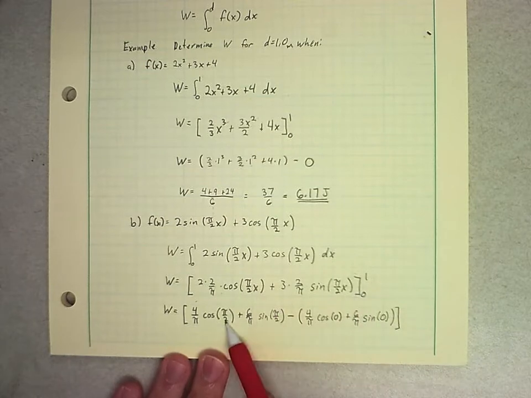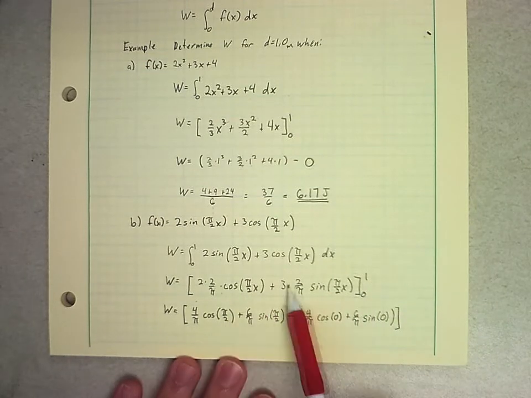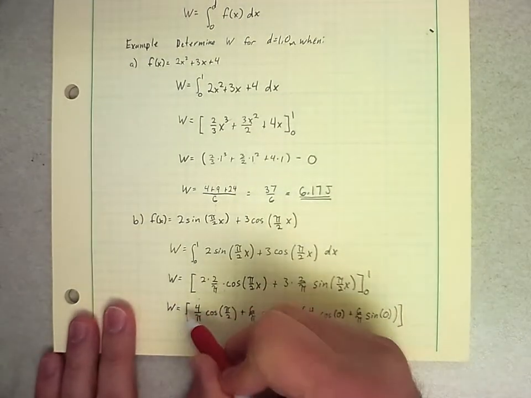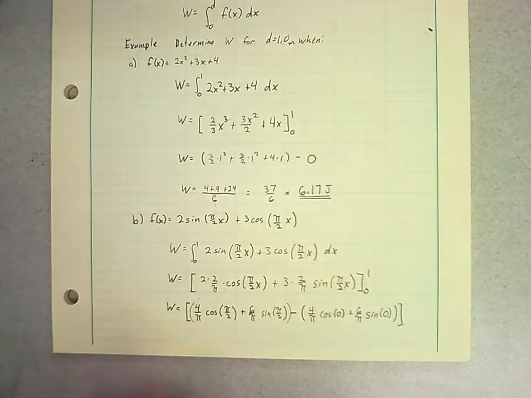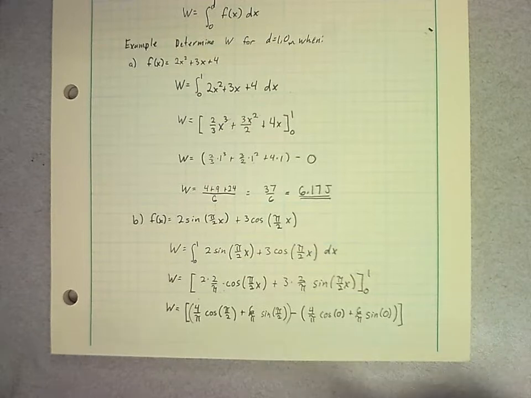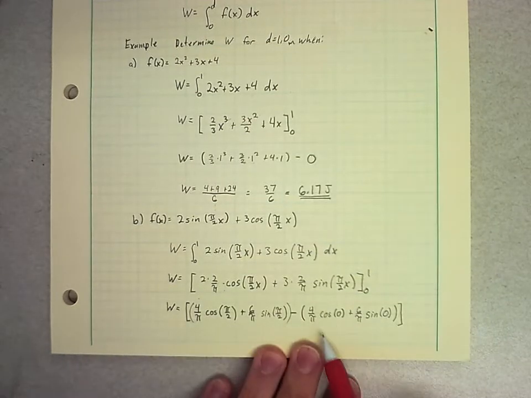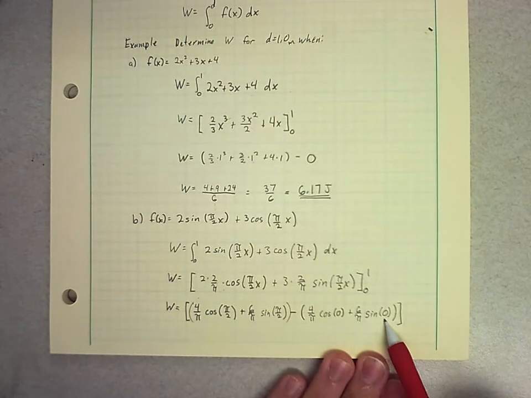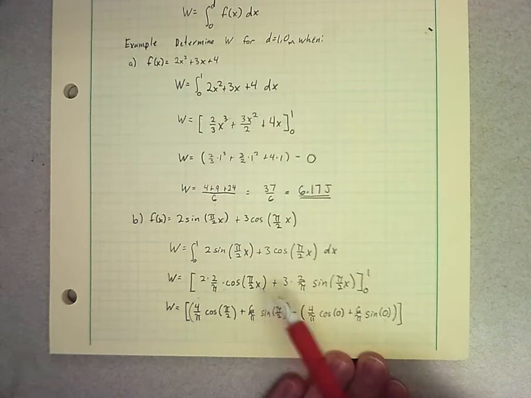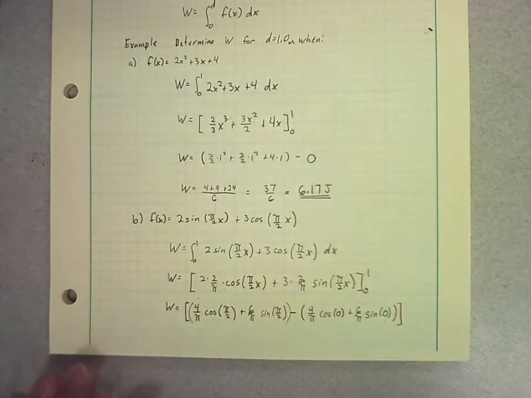We're plugging in 1, so we just get pi over 2. And then we get 6 over pi. We plug in 1, we get pi over 2. So for the first half, we can group that off if we want. When we plug in 1, we get those expressions. And when we plug in 0, we get 4 over pi times cosine of 0, and 6 over pi times sine of 0. Again, the inside has x in there, so it just goes to 0.